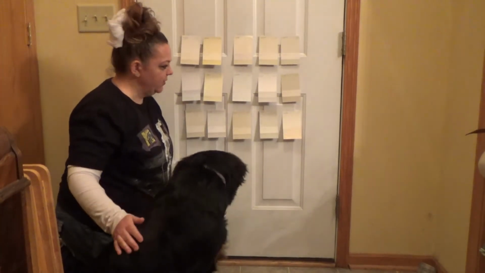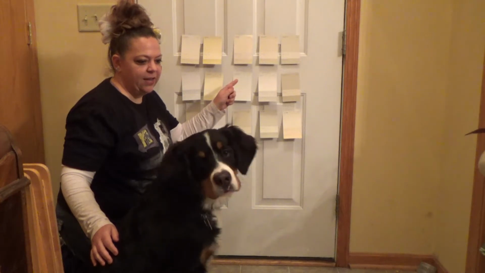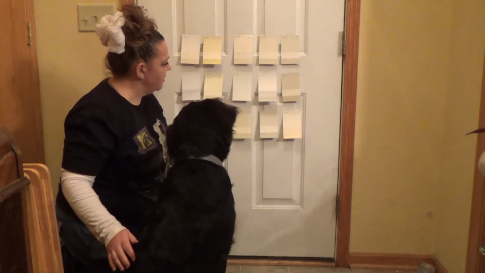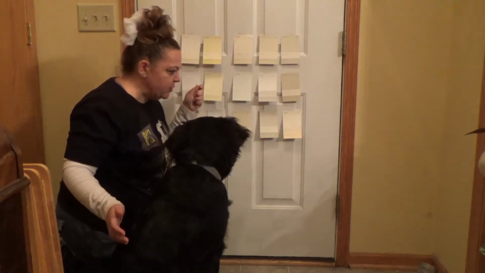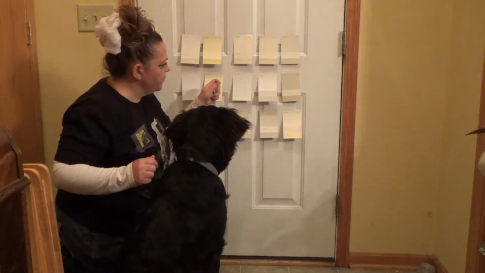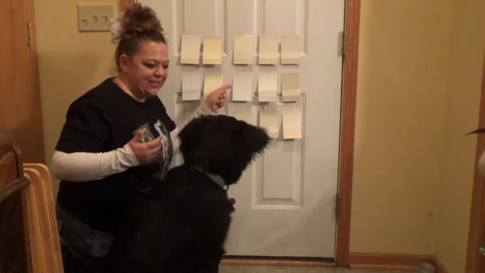Okay, Bernie, listen, we gotta paint this door. We gotta get it painted, okay? So you gotta help me pick a color, all right? Help me pick a color. Do you think it should be this one? No, that has too much yellow in it. I want it to be an off-white. What about this one? No, that's got like green in it, doesn't it?